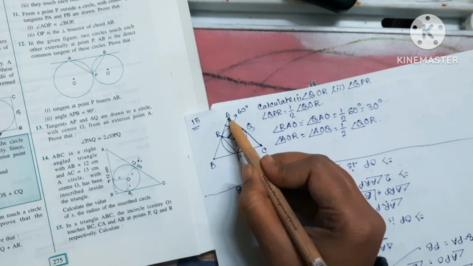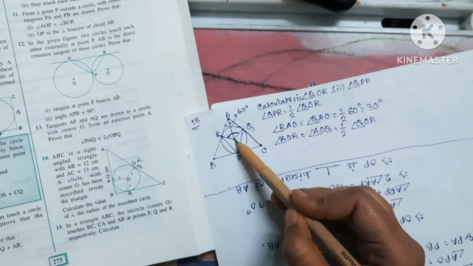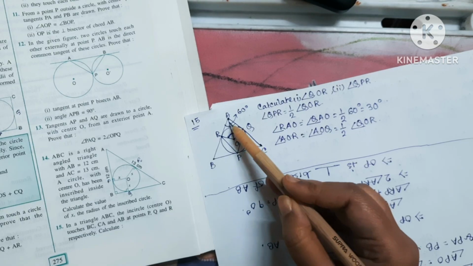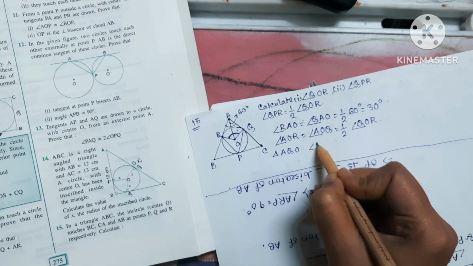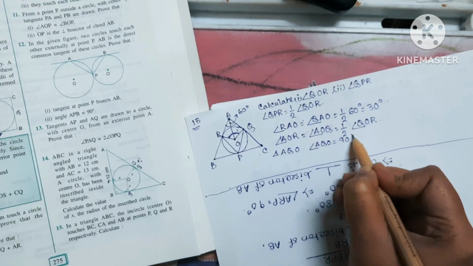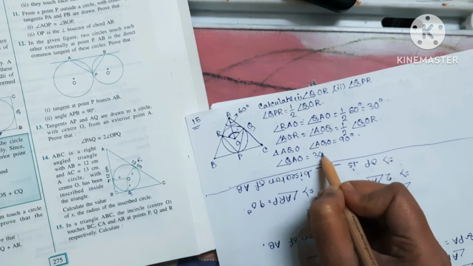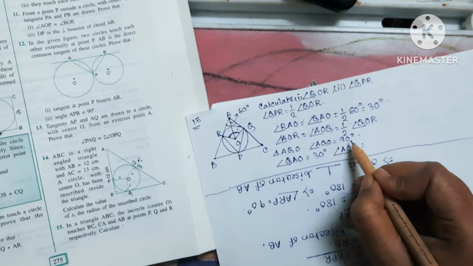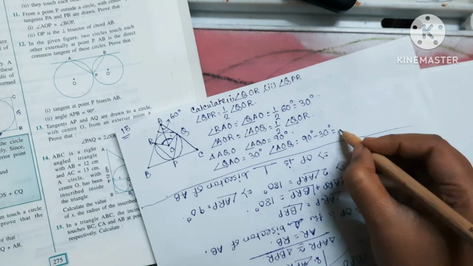Okay, now see this triangle AQO. In triangle AQO, this angle is 90 degrees, so the sum of these two angles will be 90 degrees, so this is 30. So in triangle AQO, angle AQO is 90 degrees, right? Angle QAO is 30 degrees. So angle AOQ will be 90 minus 30, so it will become 60 degrees.